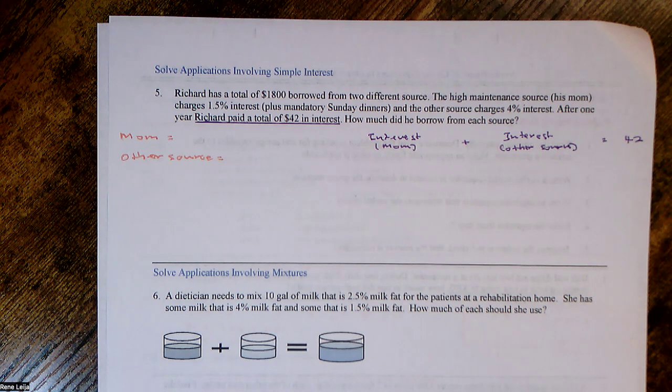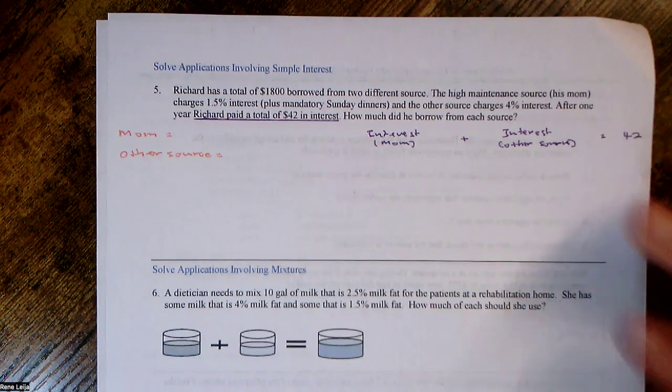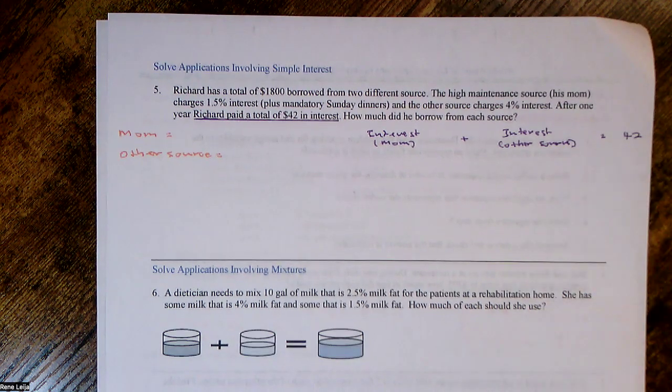Now, the way we do this, since it's not specifying which one he borrowed the most from, all we're going to do, and think about this for a second, however much he borrows from one, you're just going to subtract that amount from the 1,800, and that's going to give you the difference.